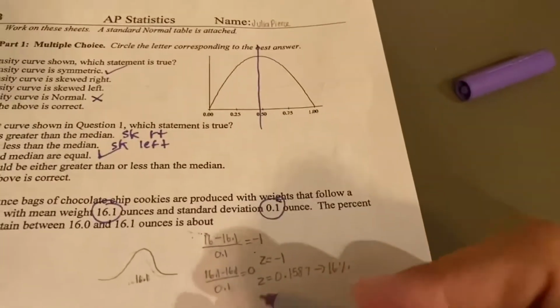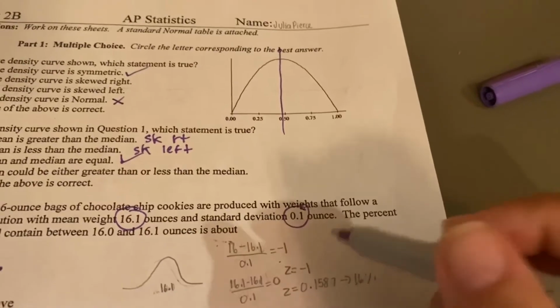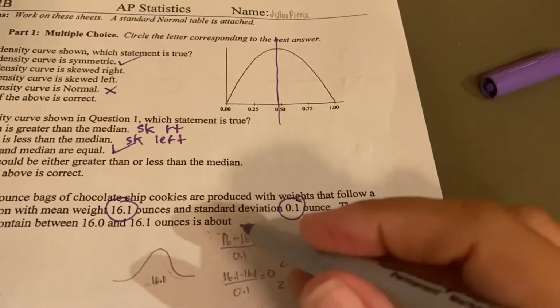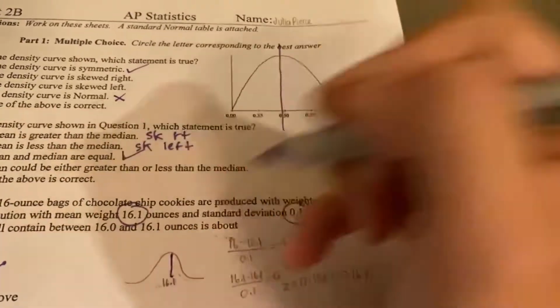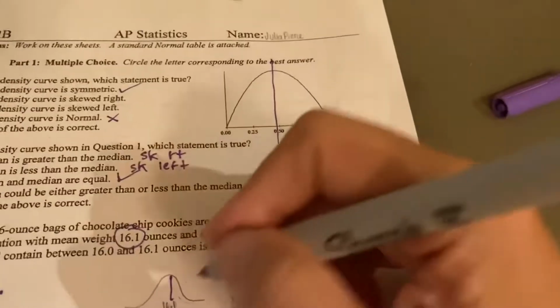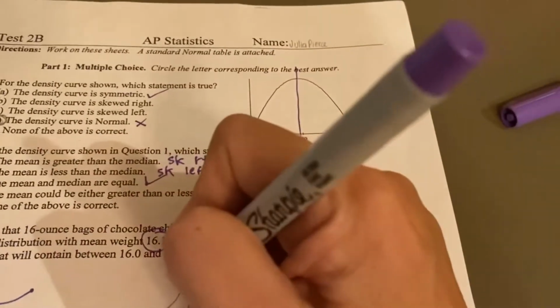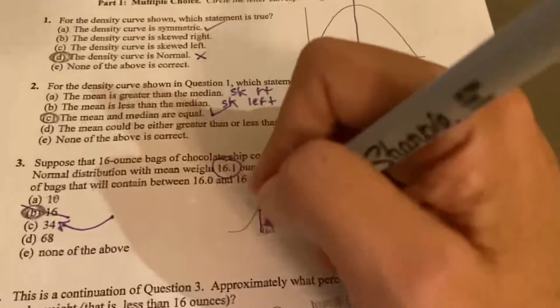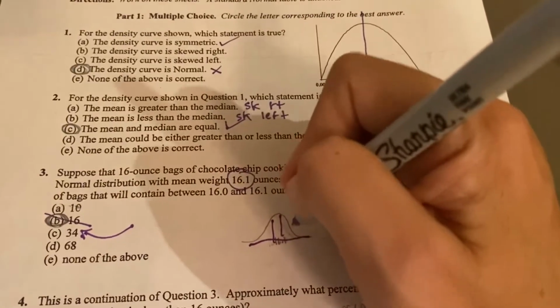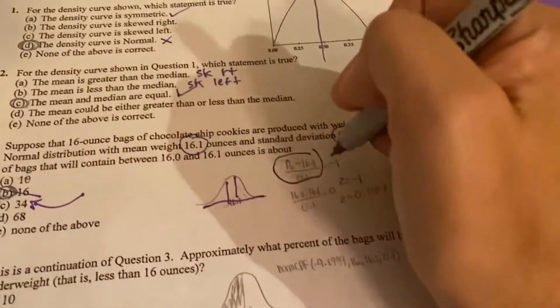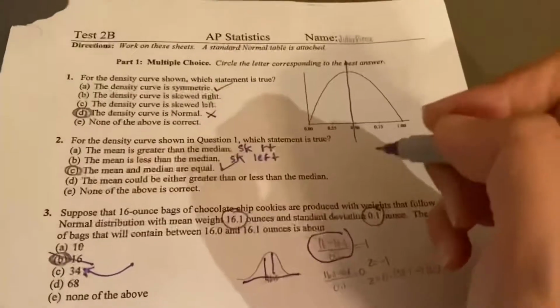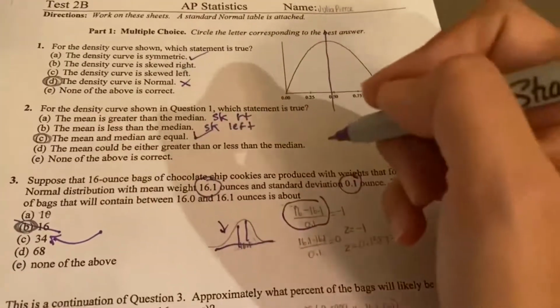So what happened here? Well, this is correct, but it looks like you found all of the area. In order to do it by hand, which you didn't have to on the multiple choice, you'd find at 16.1, using this method, all the area to the left. Then you'd have to subtract off this tail.